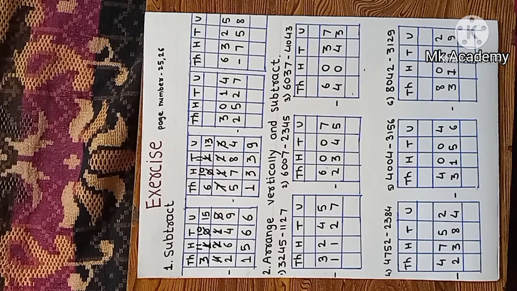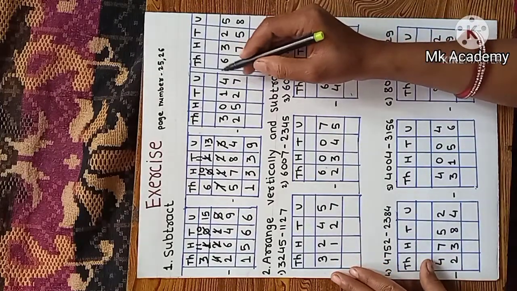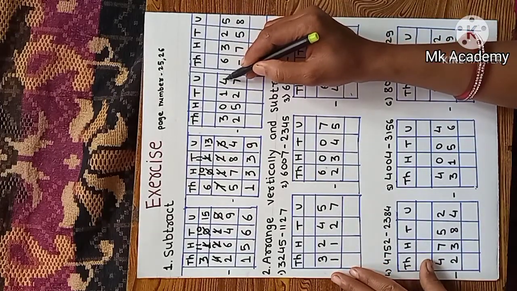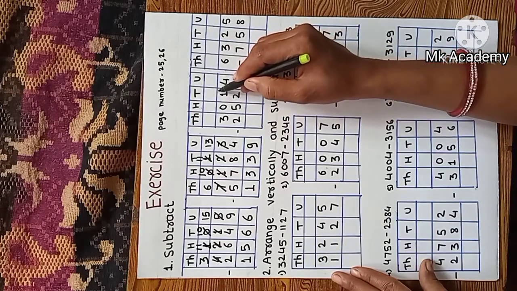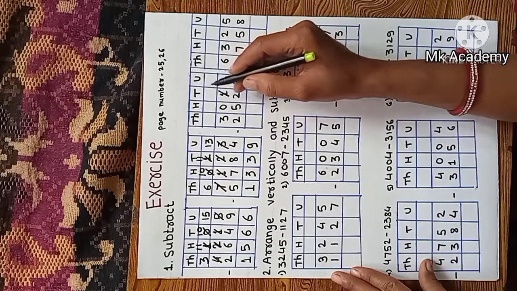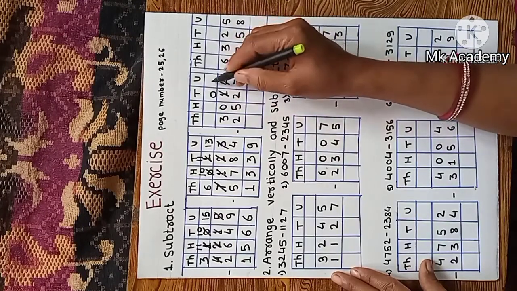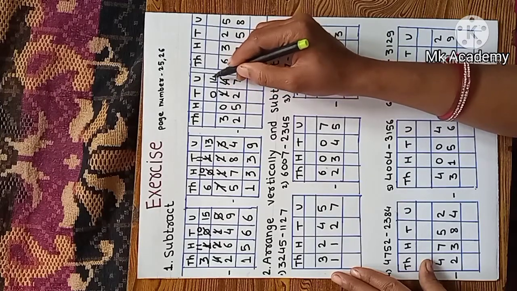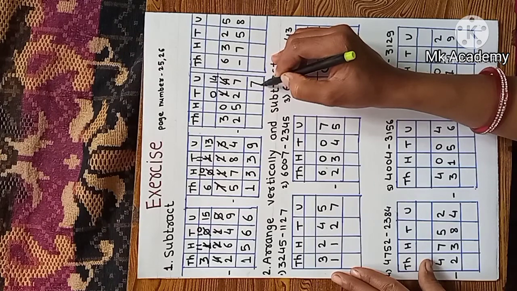Now next example. 3014 minus 2527. Start from unit place. These 7 units cannot be subtracted from these 4 units. Therefore, we borrow from this tens. Here 1 ten. We borrow 1 ten. Here how many tens remaining? 0. Now here we get 14 units. 14 units minus 7 units. How many units remaining? 7.